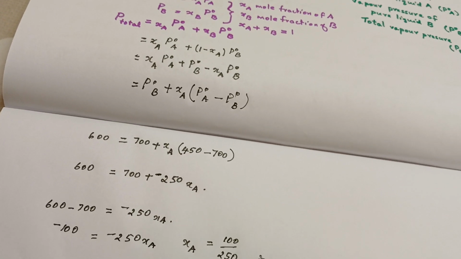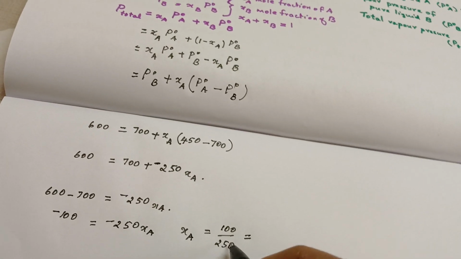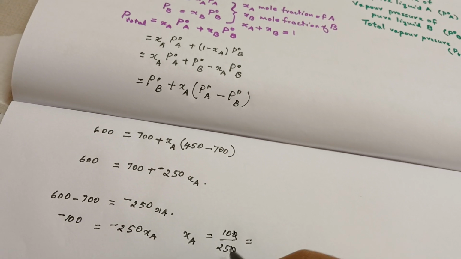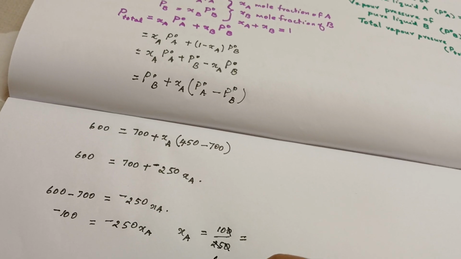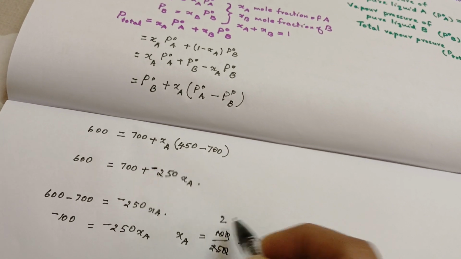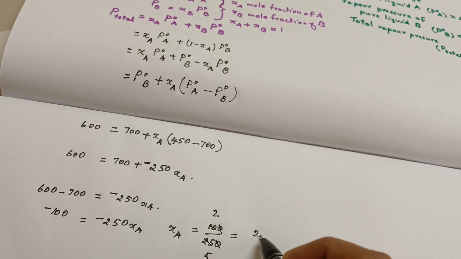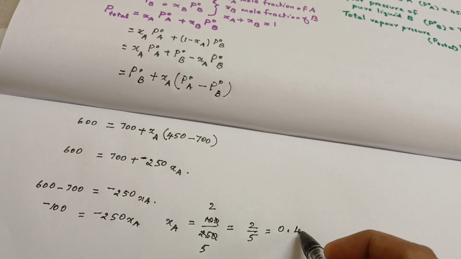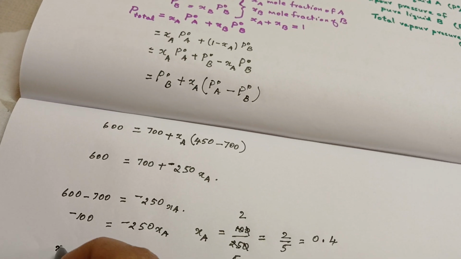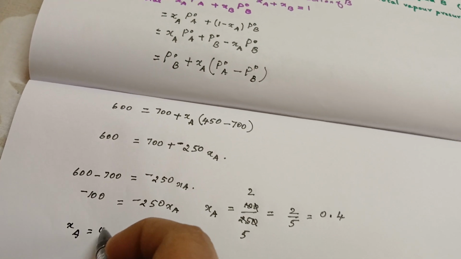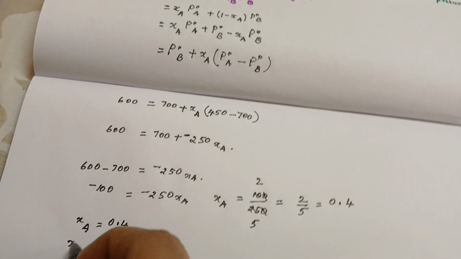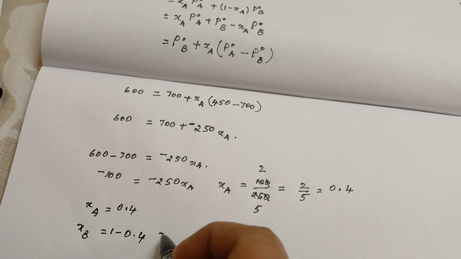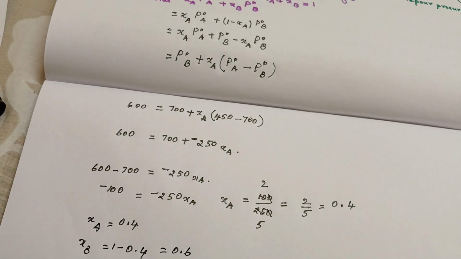When both are negatives, you will get a positive value. If we simplify it and divide both by 5, we get 2 by 5, equal to 0.4. So if XA equals 0.4, then XB will be 1 minus 0.4, that is equal to 0.6.